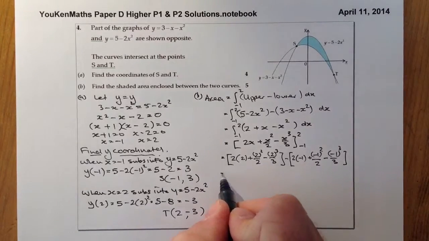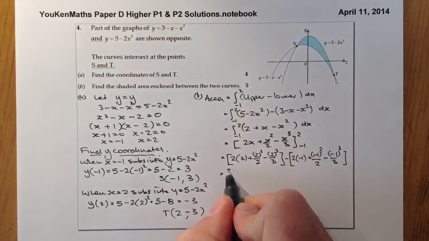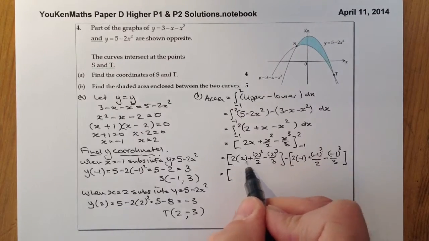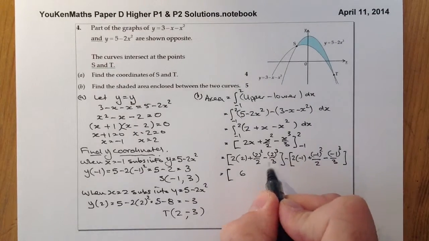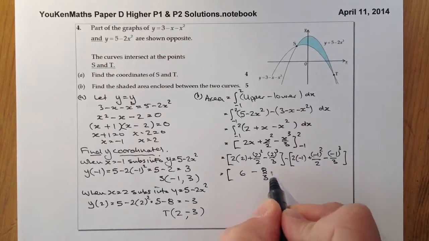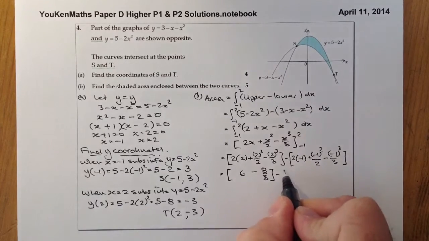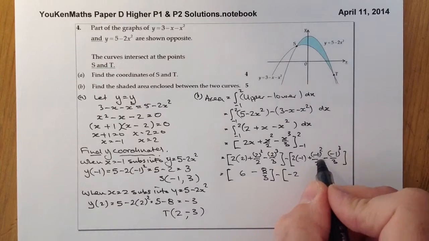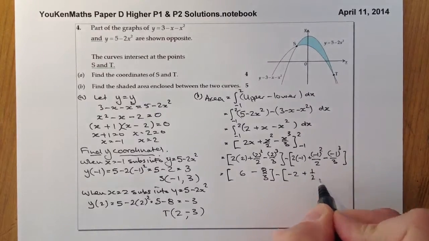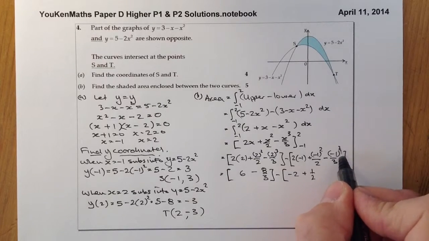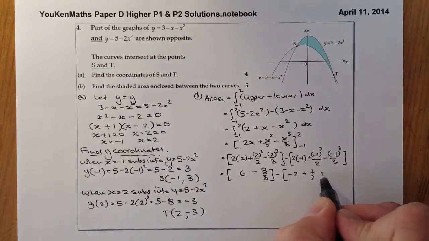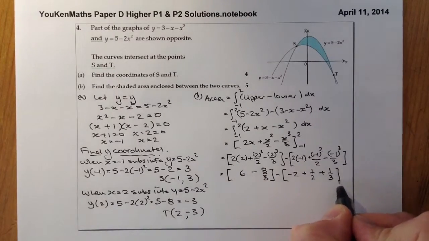Or what we could do is try to work it through. So the first part here is going to be 4, plus 4 over 2, which is 2, so that'll give me 6, minus 8 over 3. From there I'll substitute, and that's going to be a -2, plus a half, and then -1 over 3, and with that minus there, that'll give me a +1/3.